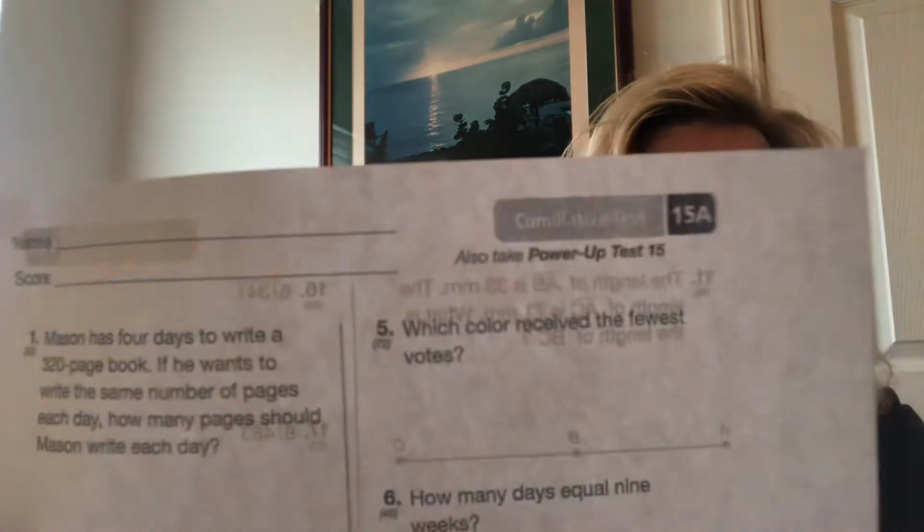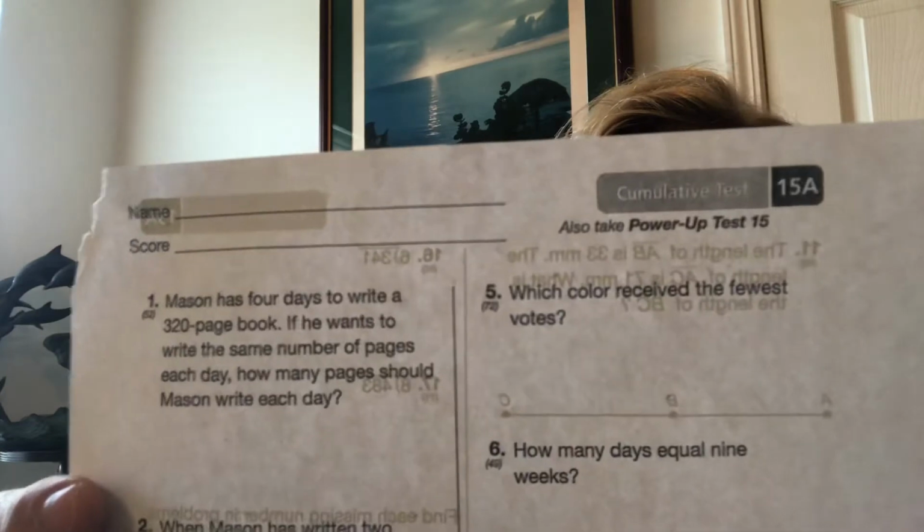We are gonna do math. We have a test coming up, which y'all are totally ready for. I'm not worried about it. But you are gonna get 15A, and we're gonna treat that as a study guide or a practice test, and we're gonna work these together.